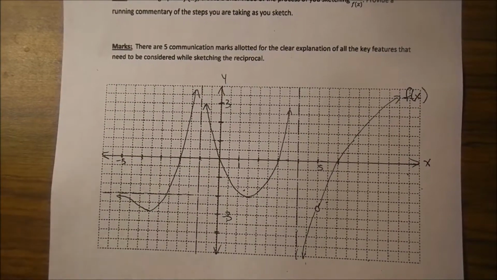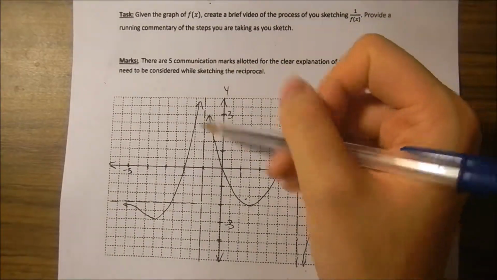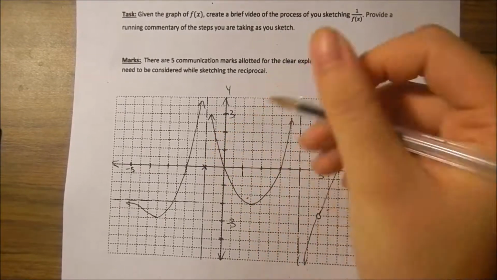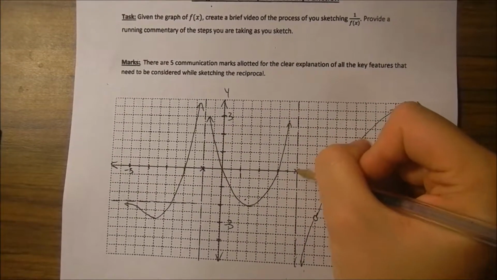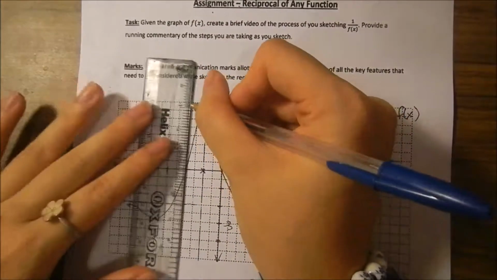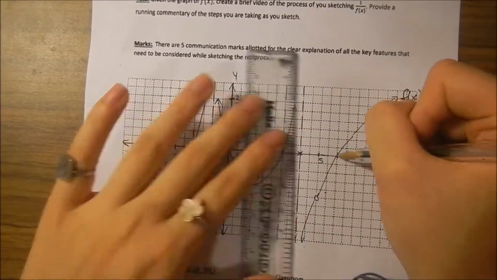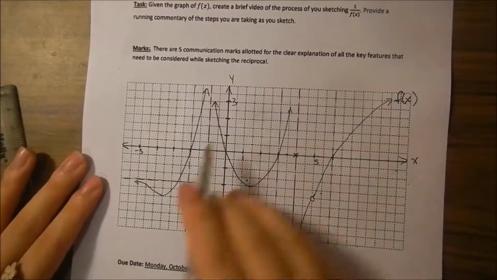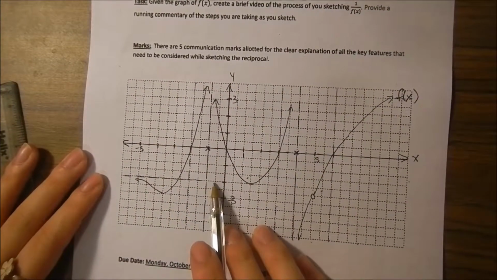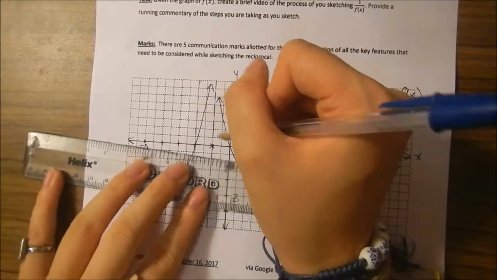So this is my function, and the first thing I'm going to do is look at the vertical asymptotes that are already here. So I have here and here. I'm going to turn them into x-intercepts, and now I'm going to look at the x-intercepts and turn them into vertical asymptotes. And I see a horizontal asymptote here at -2, so when I make it a reciprocal, it's -1/2, so it'll be here.